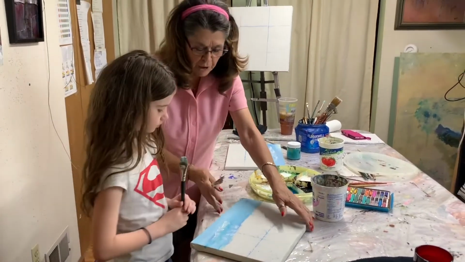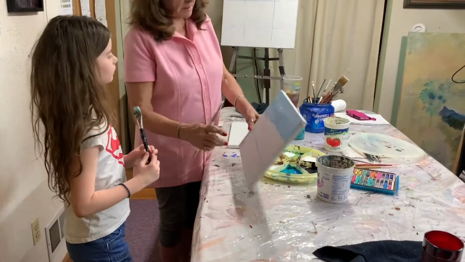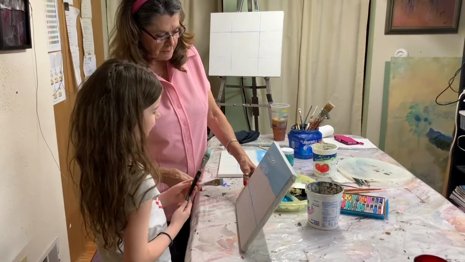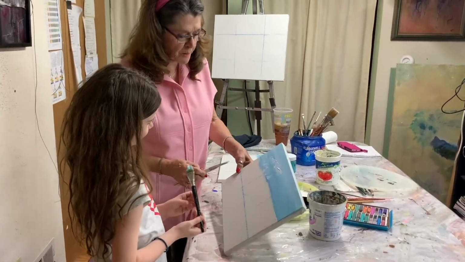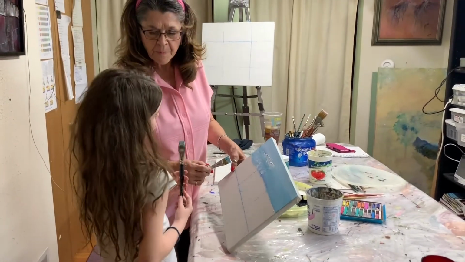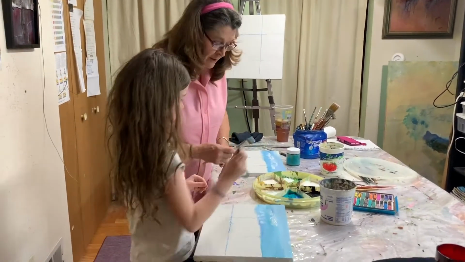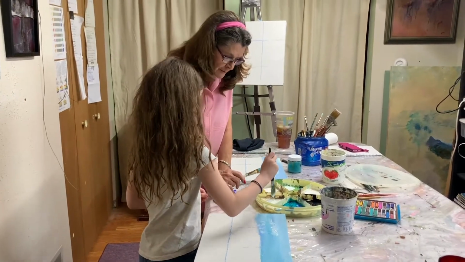Okay, let's see how it looks. Does it look like a cloud? Kinda. Kinda. So what's wrong with it? What do we need to do to improve it? And put more white. All right, well then, you know the secret. Put more white in.